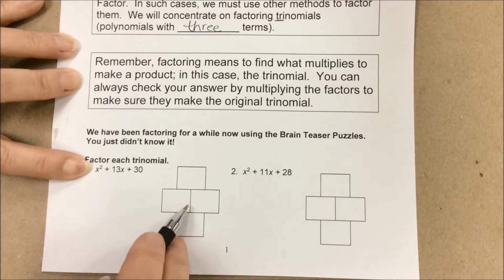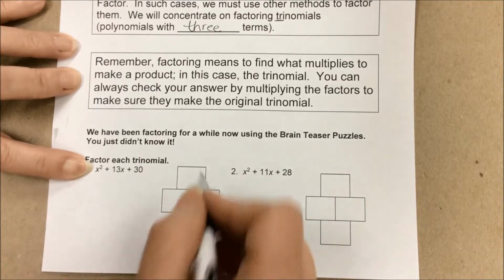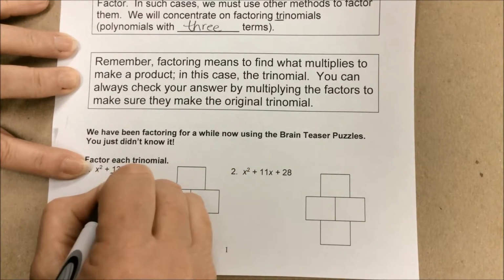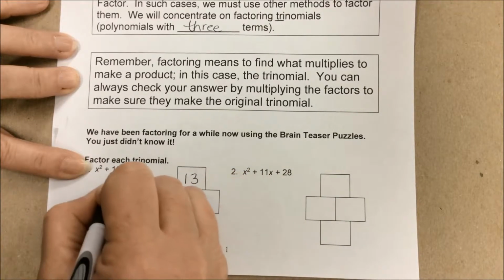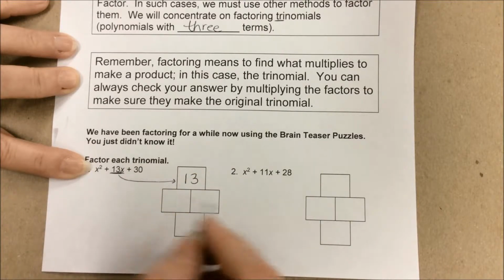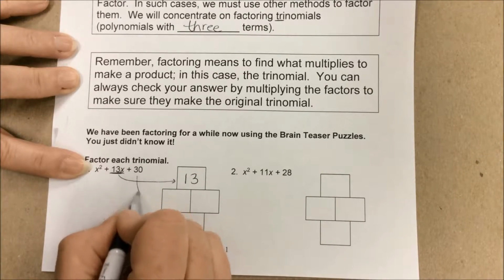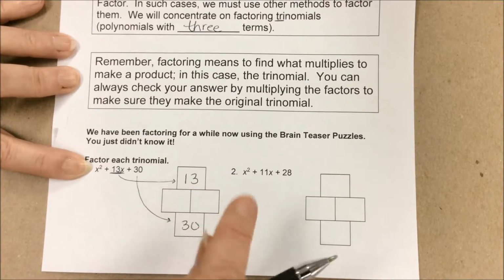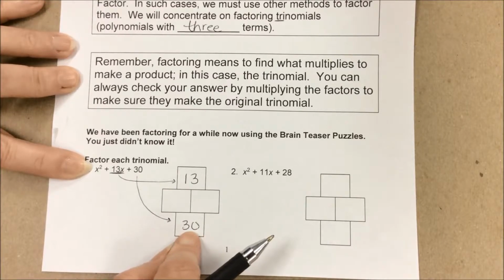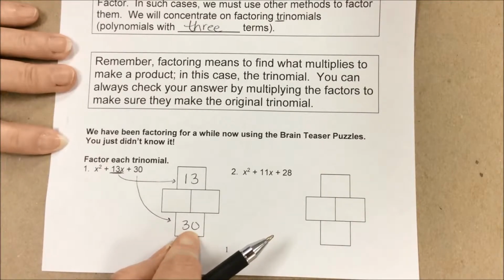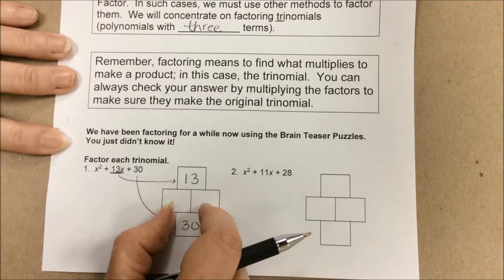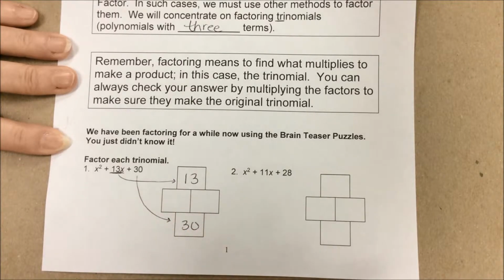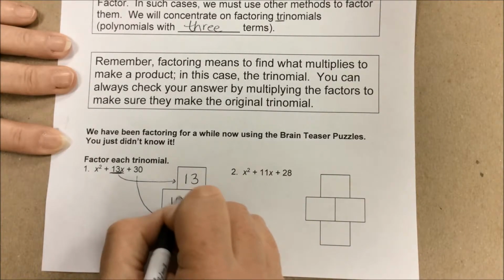we're going to just do a brain teaser puzzle. The adding part goes up here, so that middle term, that's what adds to make that. That's going to go here. The part that multiplies is going to go down here, the last term. So I'm just looking for two numbers that add up to 13 and multiply to 30. Like I said, we've been doing this when we do the brain teaser puzzle. Can you figure out what adds up to 13 and what multiplies to make 30? I bet you can really easily. If you can, go ahead and fill these two in. Okay, I get 10 and 3.